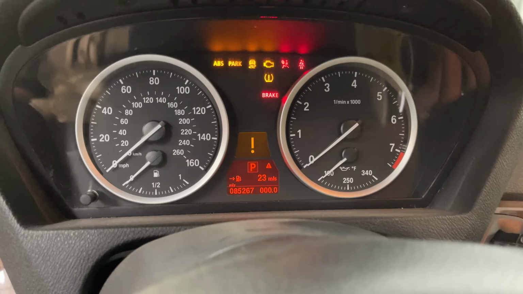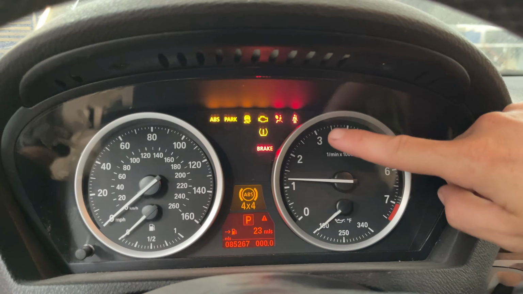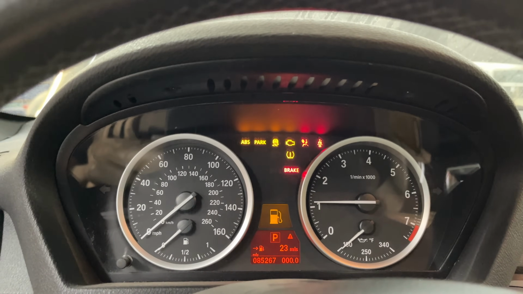Who doesn't like a good BMW with all the lights on? Let's get this thing started and all of the lights stay on. How interesting is that?